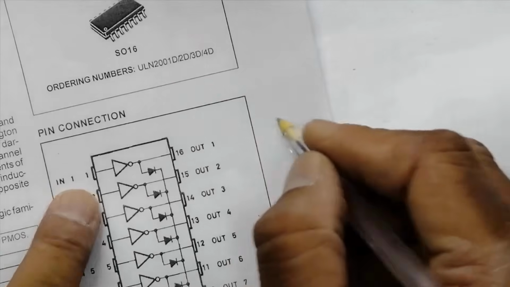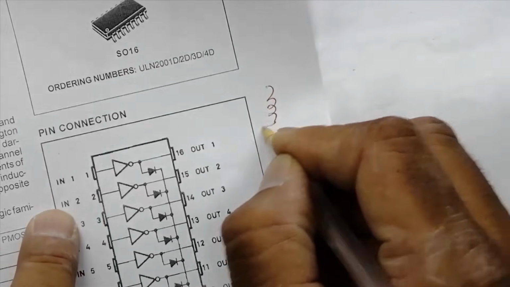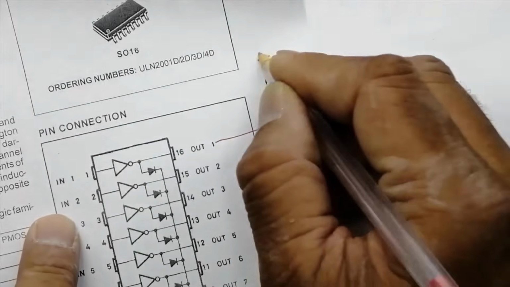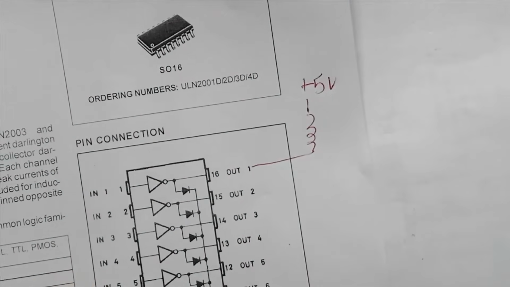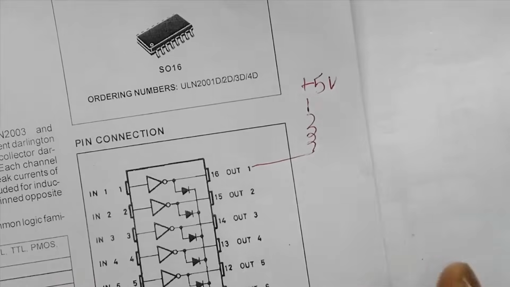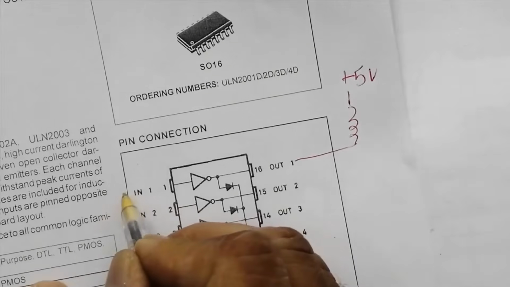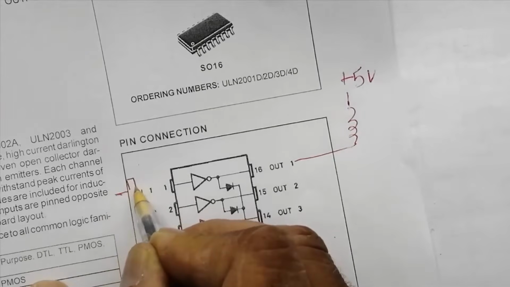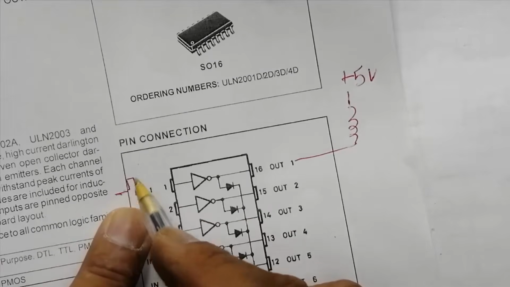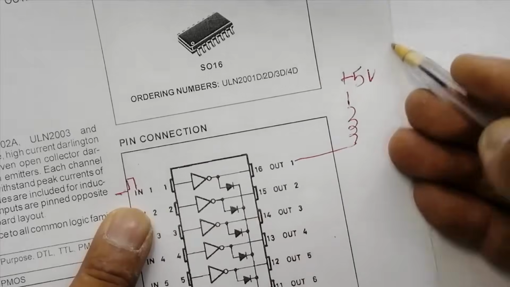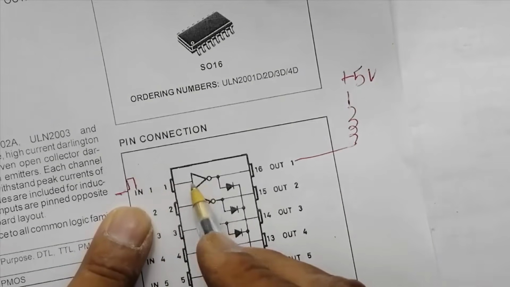If I need to operate a relay, suppose plus 5 volt or plus 12 volt, what will happen? This pin I connected to ground. When I give a signal here at input number 1, the processor signal, because the processor cannot drive a relay, it is working as an amplifier.